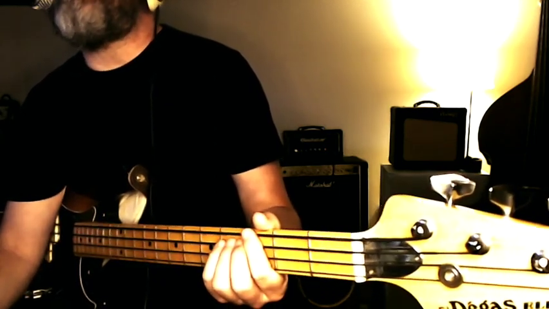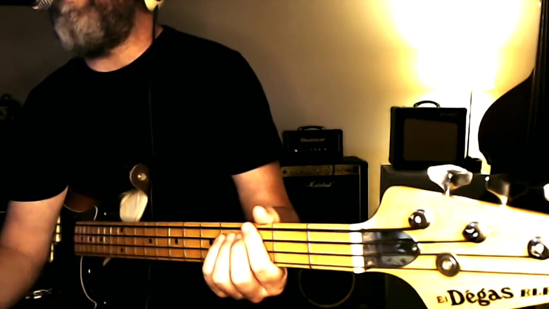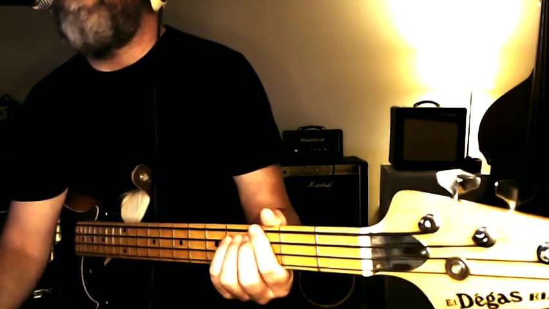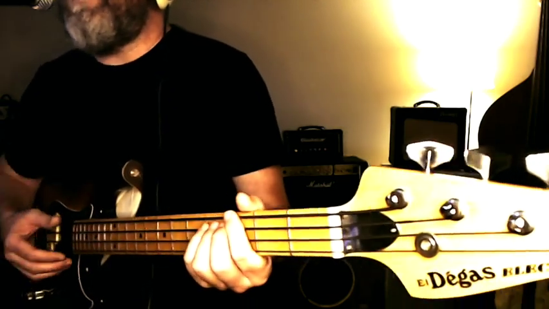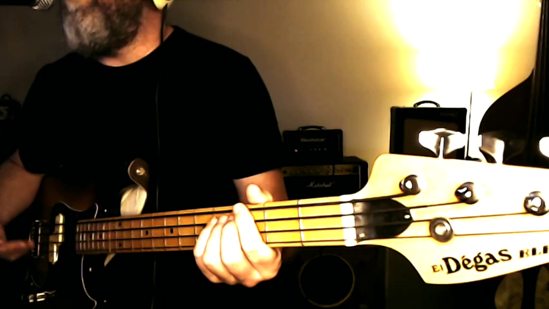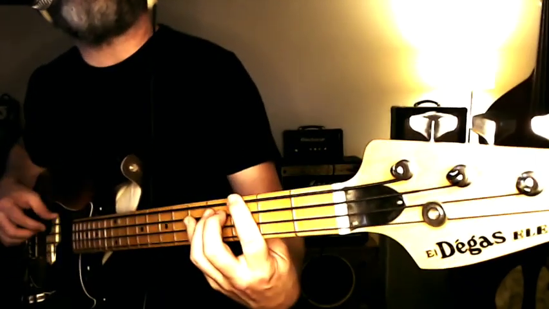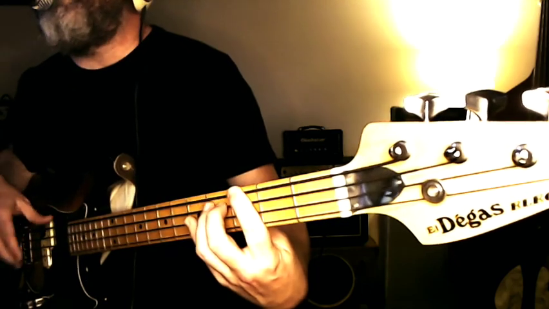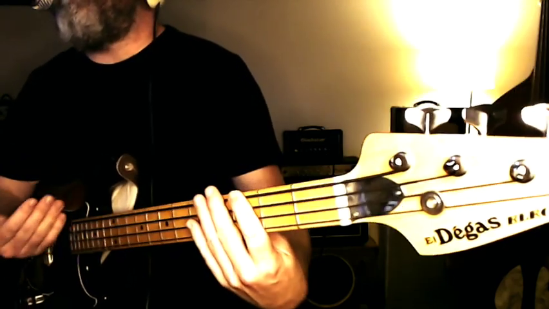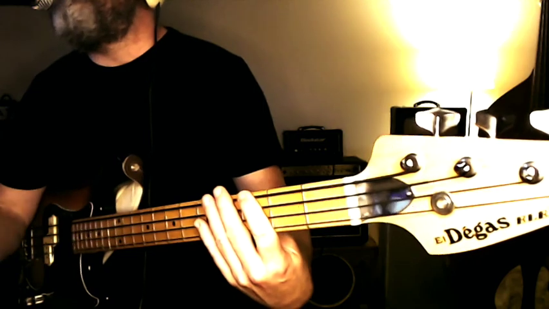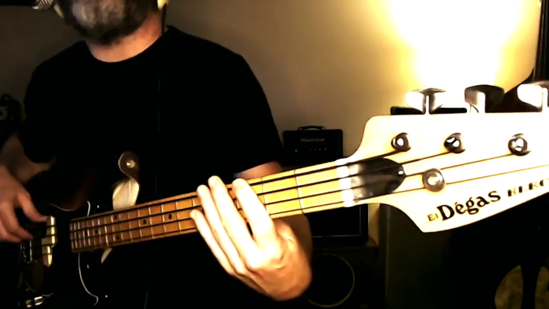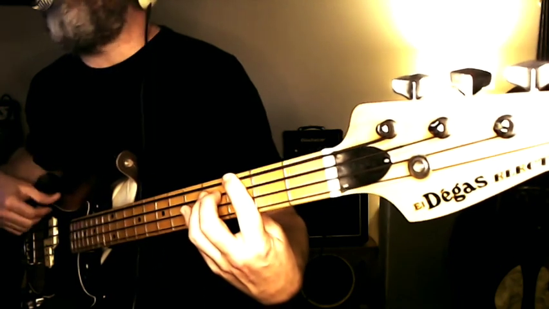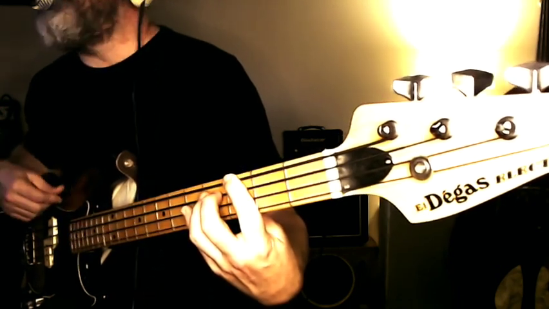Whole notes are just a note that lasts for the duration of the whole bar, hence the name whole note. A whole note would sound like this: 1, 2, 3, 4. 1, 2, 3, 4. It just lasts for 4 beats. Half notes would last for 2 beats. 1, 2, 3, 4. 1, 2, 3, 4.